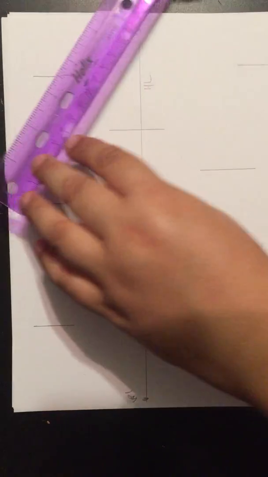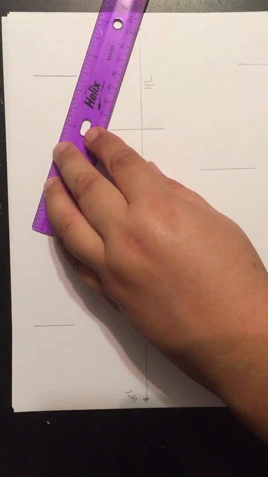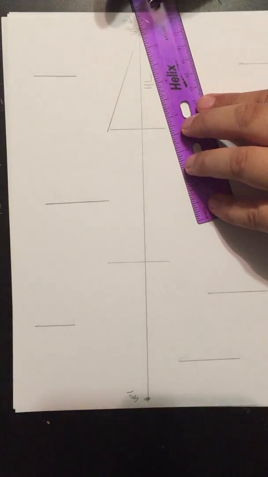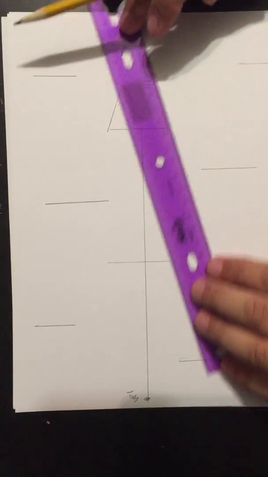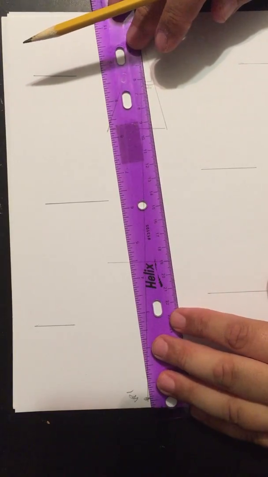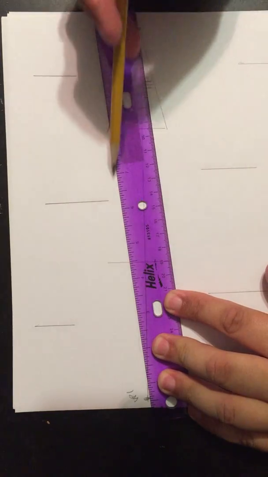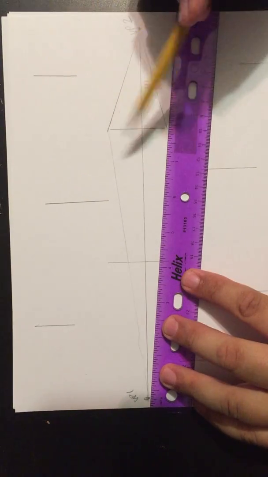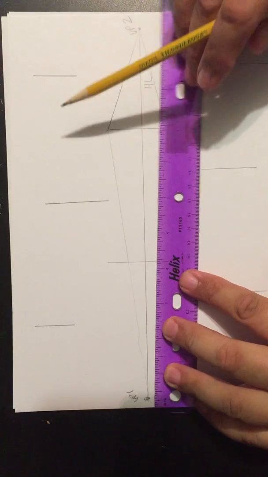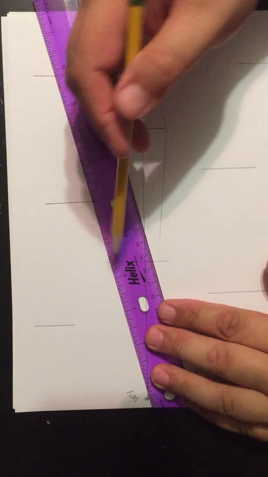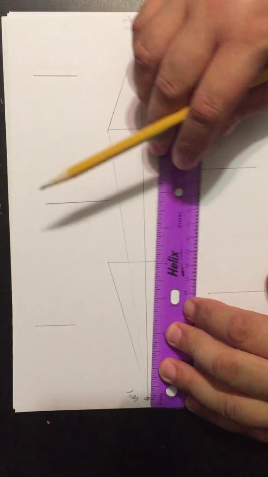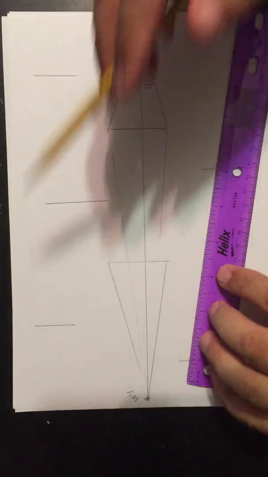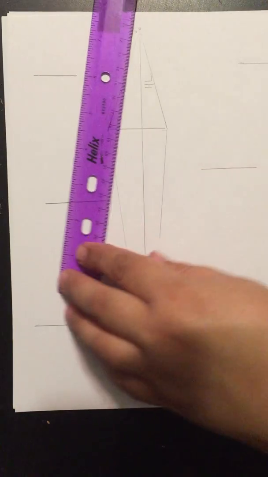So from each vanishing point, I'm just going to draw a diagonal line. If the vertical line that we drew is even with the horizon line, you're only going to see two sides of the box. Right?